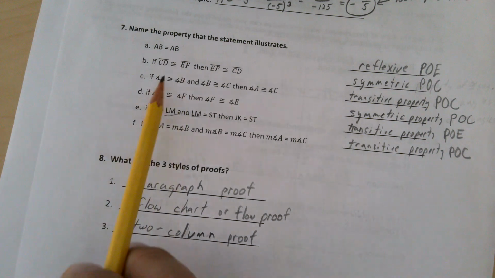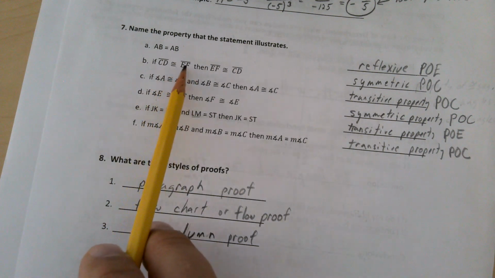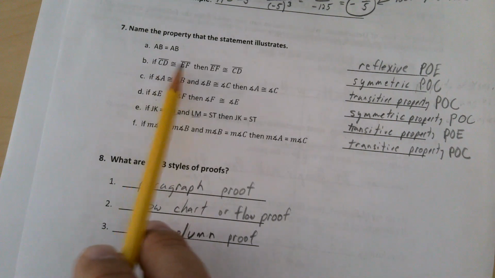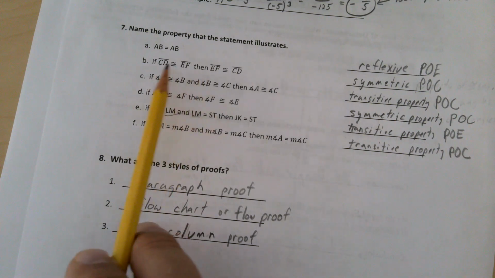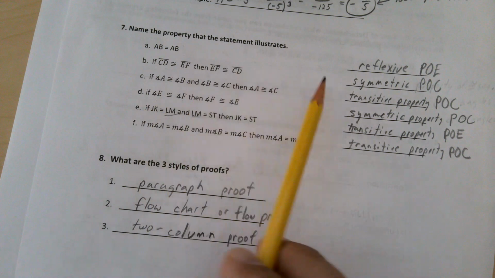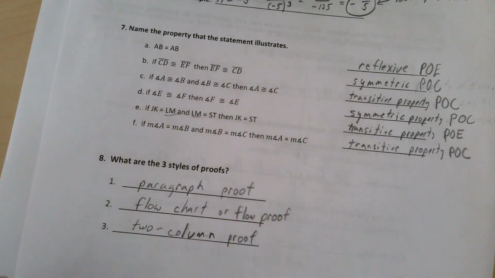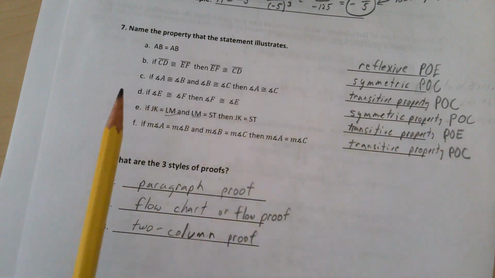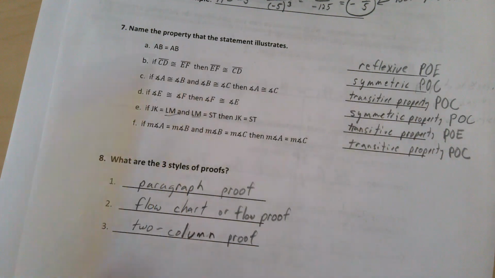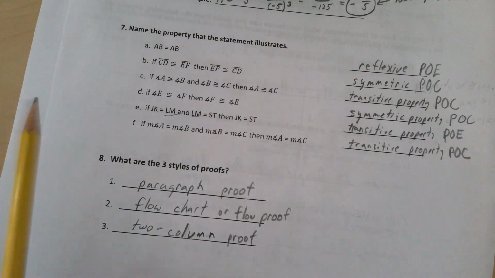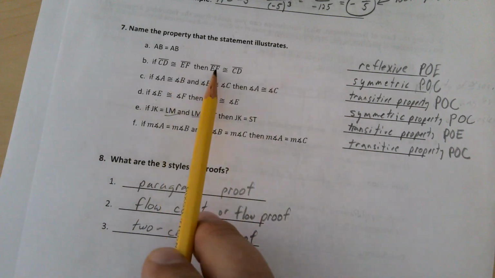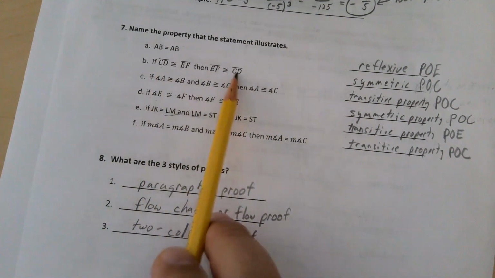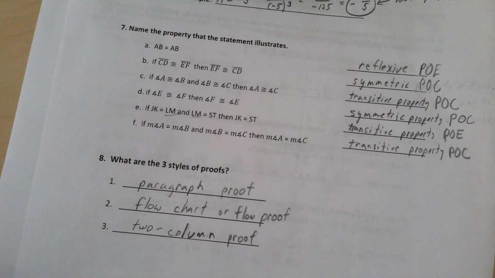Okay, for this one, we just switch. My left side becomes the right side, and vice versa, where it's the same, but then it's the symmetric property. So in this case, it's the symmetric property of congruency, okay? Because instead of an equal sign, we have a congruent sign. But I just reverse it. My left side became the right side, and that's the symmetric property.